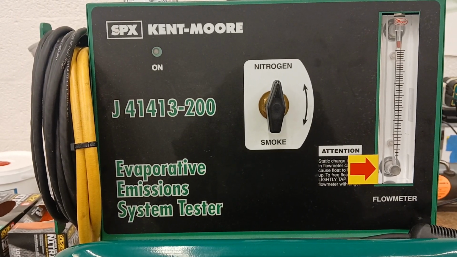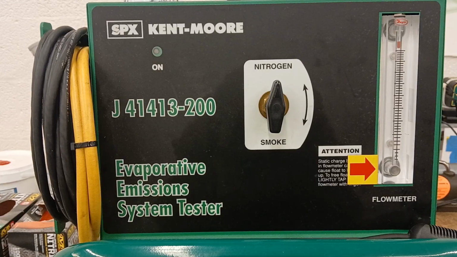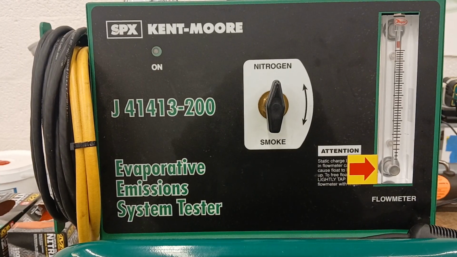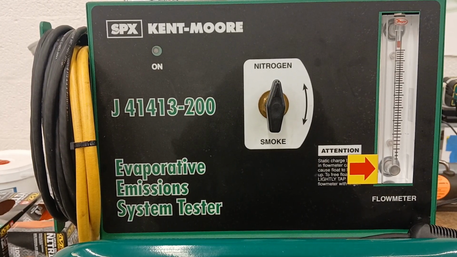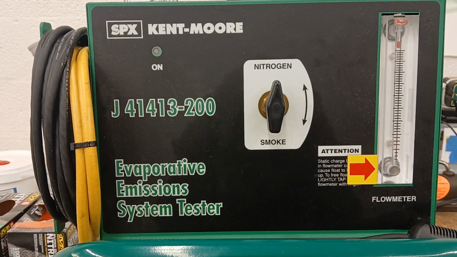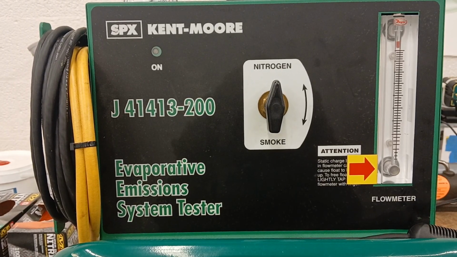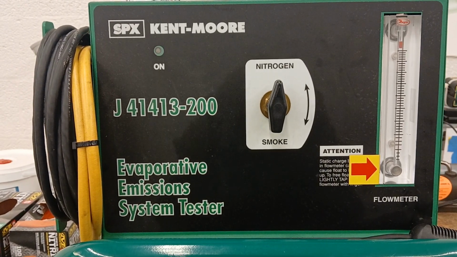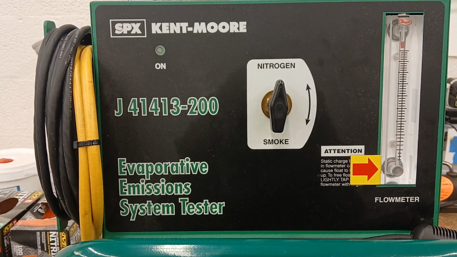Hey, so I wanted to talk a little bit about evap testing and what that means. What does it mean when we get an evap leak on a vehicle? It turns on the check engine light and we get a code: evap system small leak, evap system large leak.